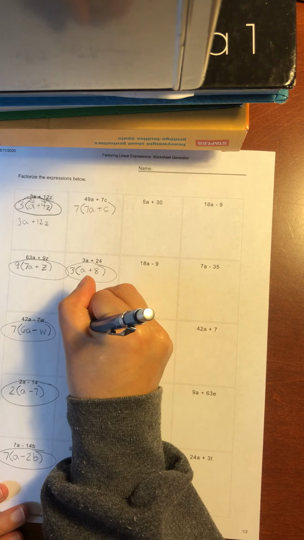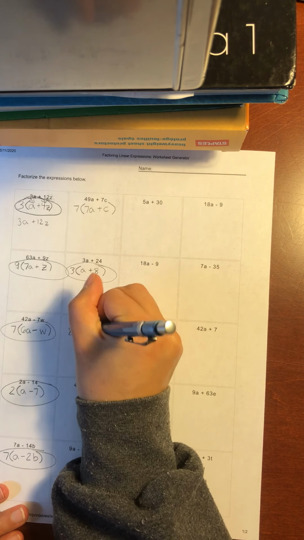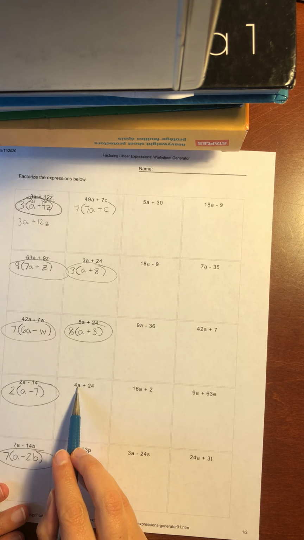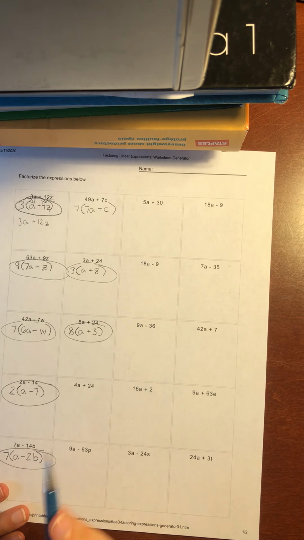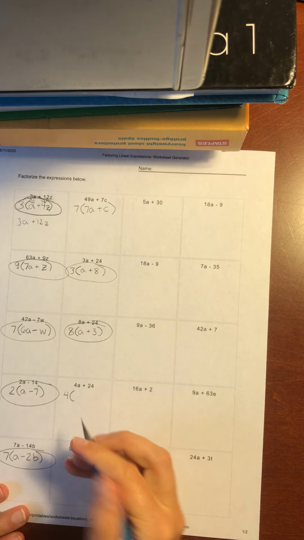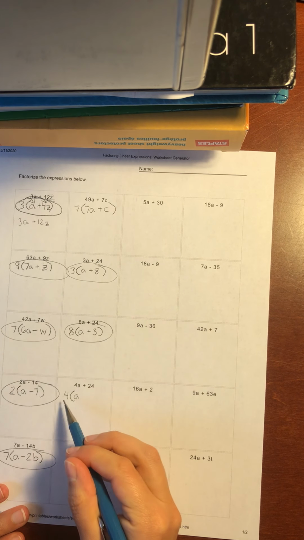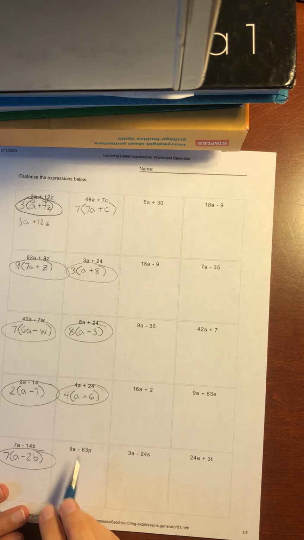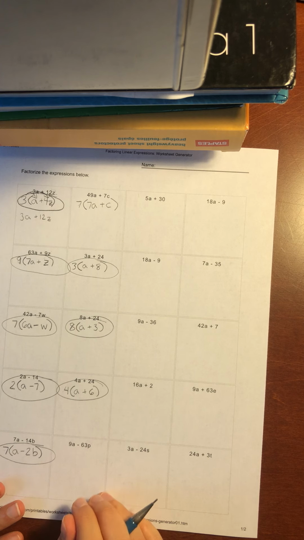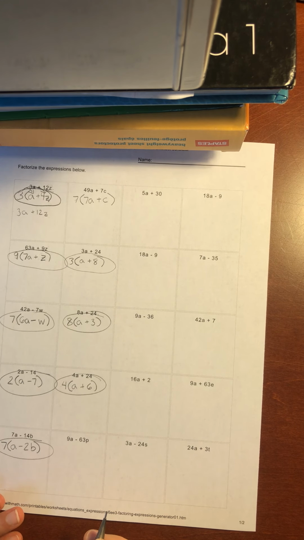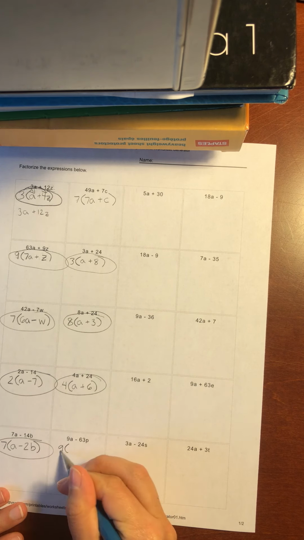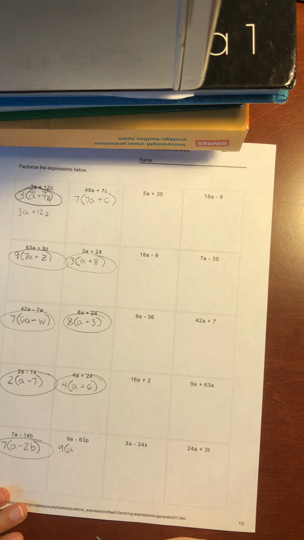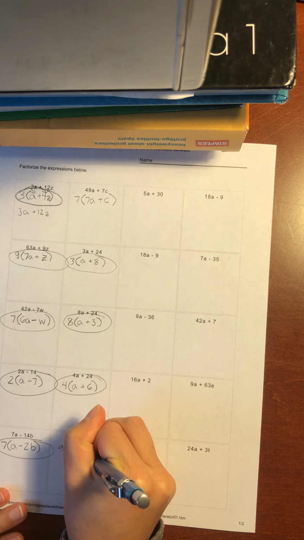8 times what is 8a? That would be a. 8 times what is positive 24? That's plus 3. For 4a and positive 24, the GCF is 4. 4 times what is 4a? That's a. 4 times what is 24? That's positive 6. Next, 9a and negative 63p. The biggest number that goes into both is 9. 9 times what is 9a? That's a. 9 times what is negative 63p? That's negative 7p.